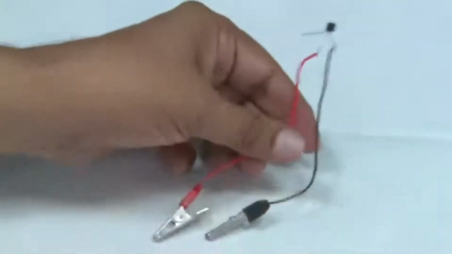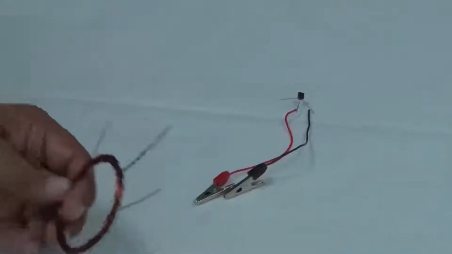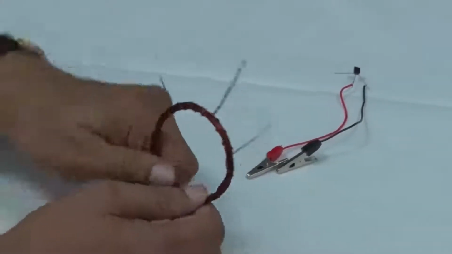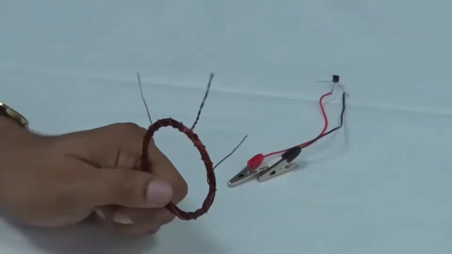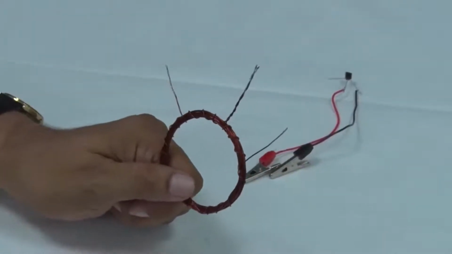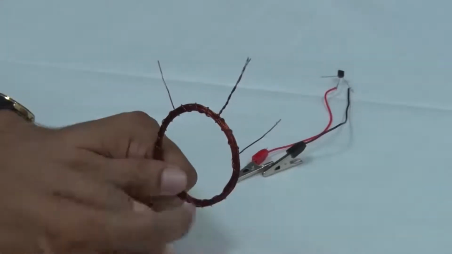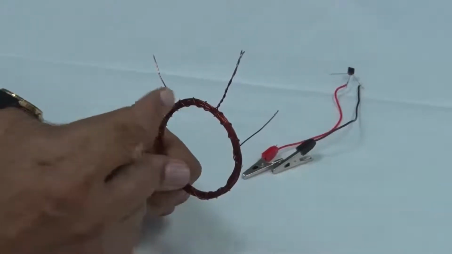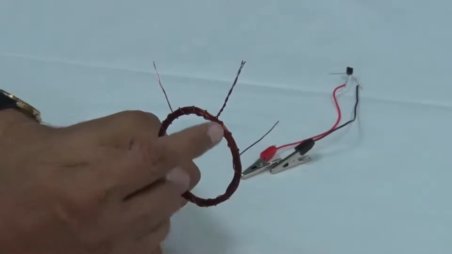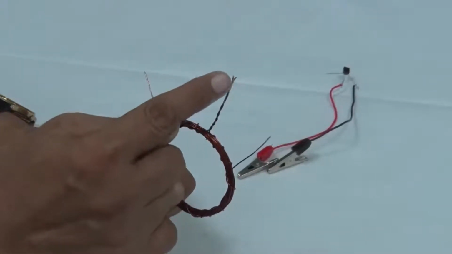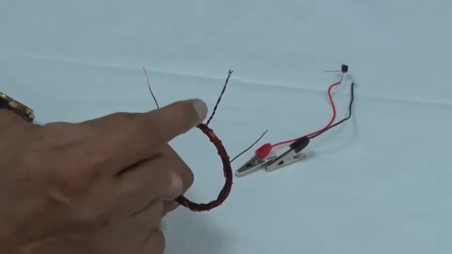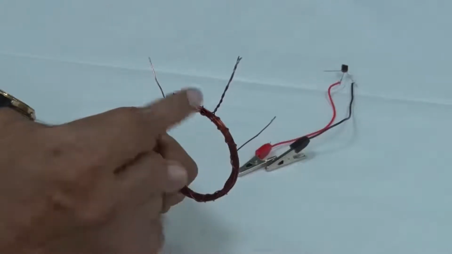So we have added 2 clips here, and let me tell the other part of the circuit. This is a handmade coil of copper wire, and you can see there are 3 terminals coming out, here, here, and here. How can a coil have 3 terminals? What we have done is 30 turns total. Starting from here, we make 15 turns, and after 15 turns are over, the same wire is taken out as a central tap, and it continues.